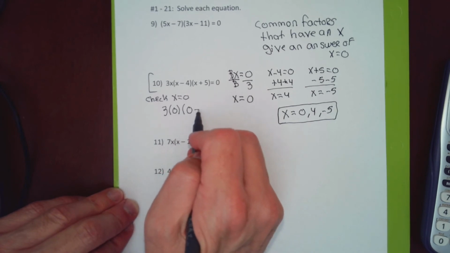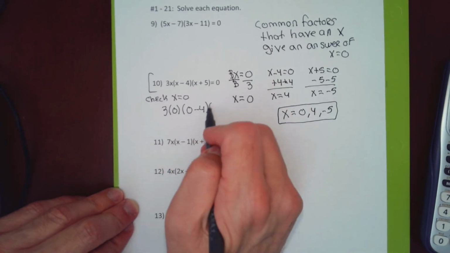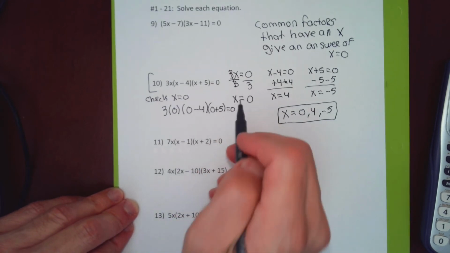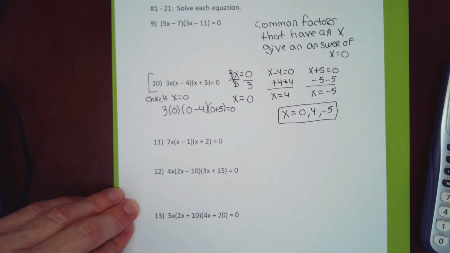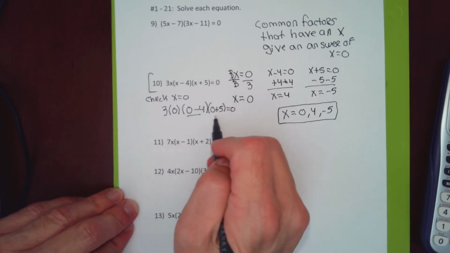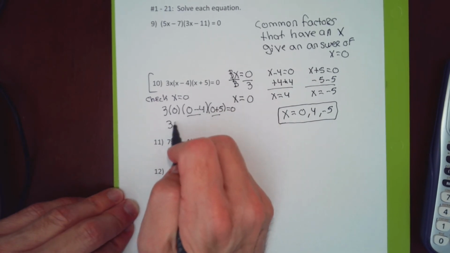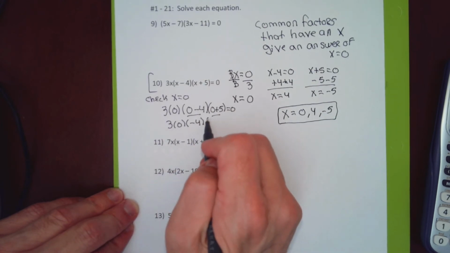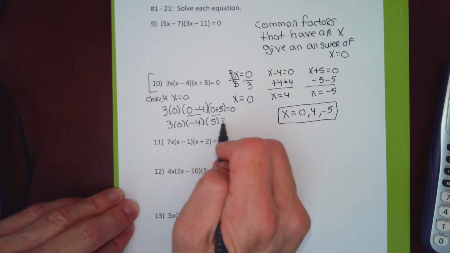And if I wanted to check this to make sure that 0 is in fact an answer, my order of operations would be to simplify the parentheses. The first parentheses, 0 minus 4 is negative 4. The second parentheses, 0 plus 5 is 5.